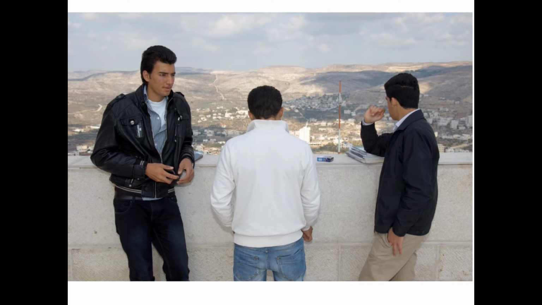This was where was this? Nablus in the West Bank, Israel. Yeah, students on campus. First picture, terrible. Instantly better, different, same thing.